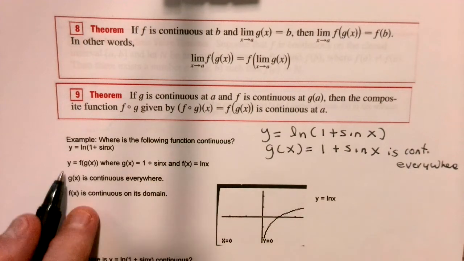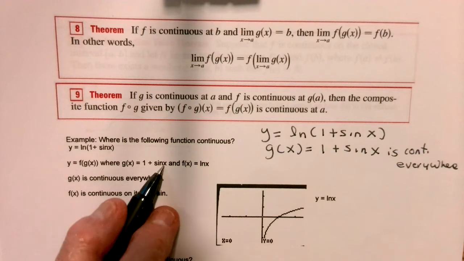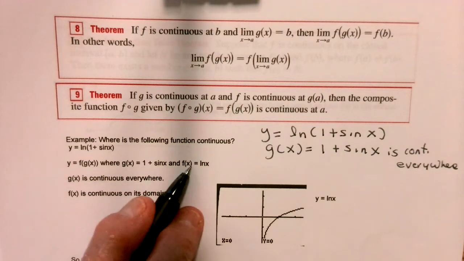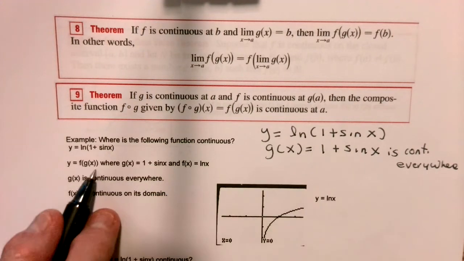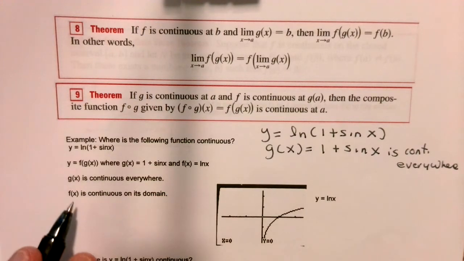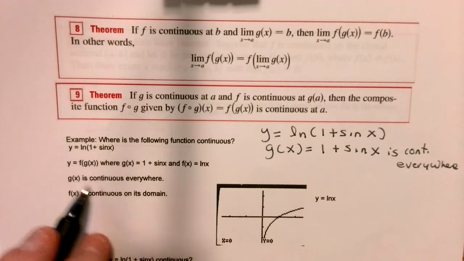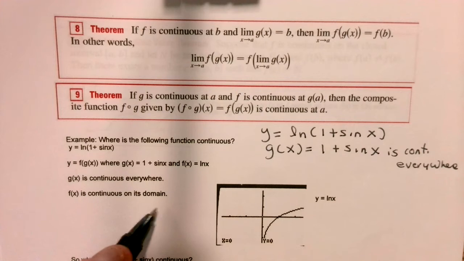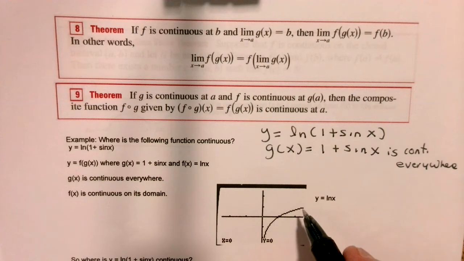And so here we have y equals f of g of x. The inside is 1 plus sine x, and the outside is the natural log of x. We just said g of x is continuous everywhere. f of x, the natural log of x, is continuous on its domain. It's not continuous when x is negative. This log function is only continuous for positive values of x.